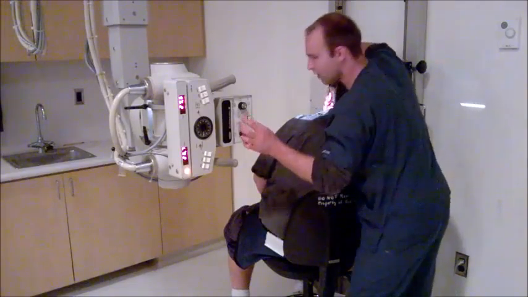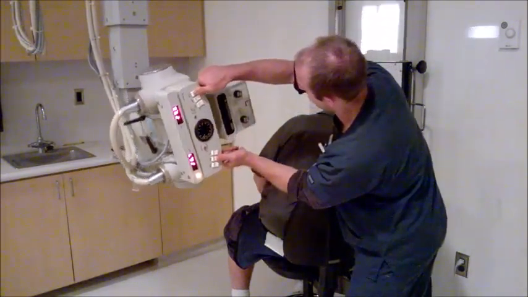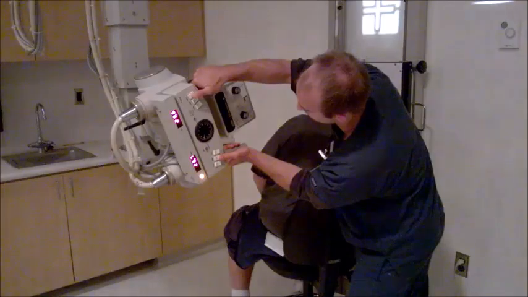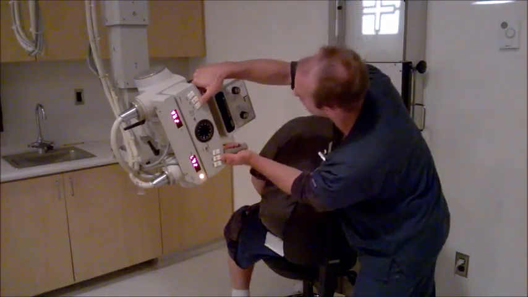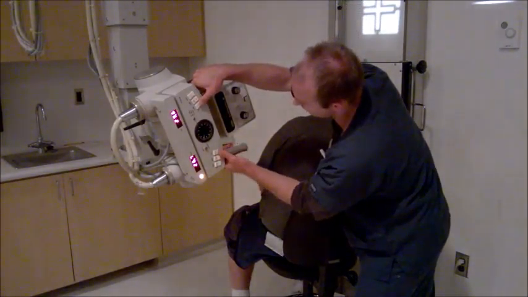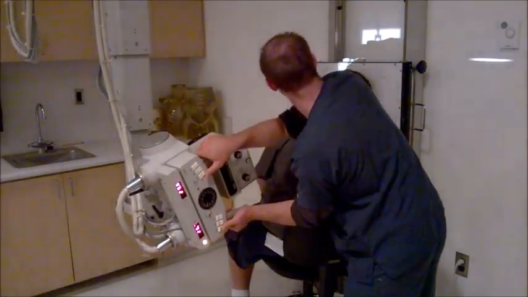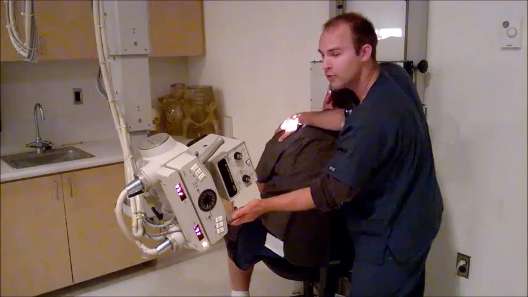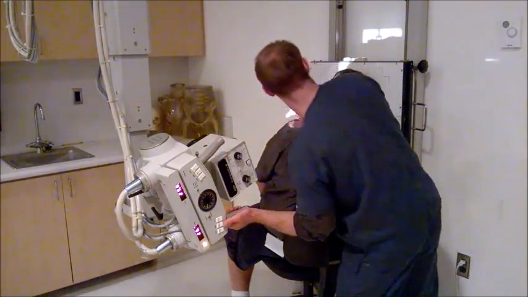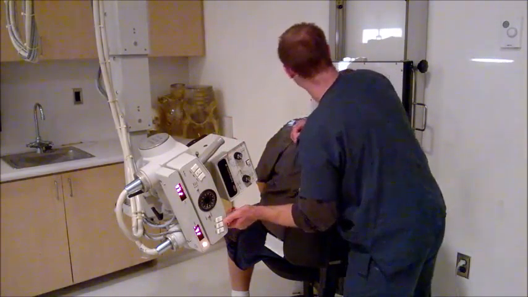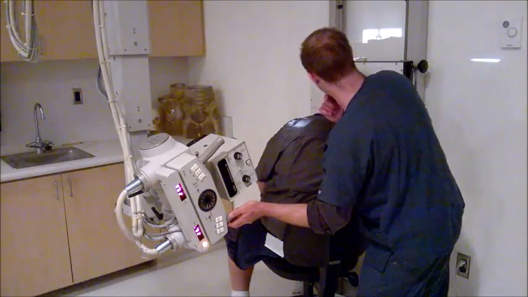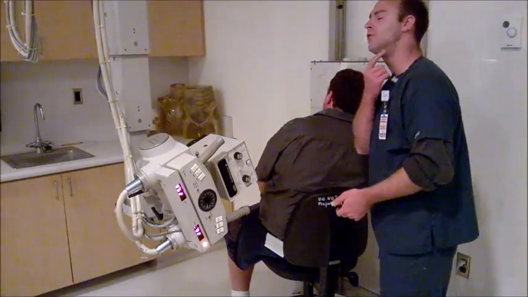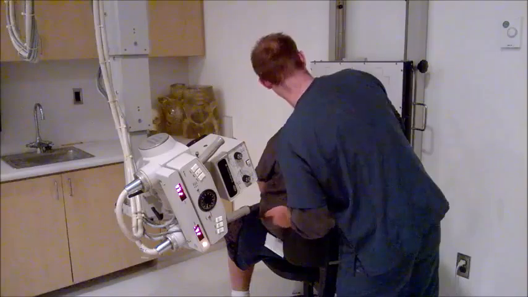And now the CR should have a 25-degree cephalic angle to it, and it should be entering between the mandibular bodies right there. Depress the shoulder because that sometimes gets in the way. So it's going up and right between the two bodies. There we go.